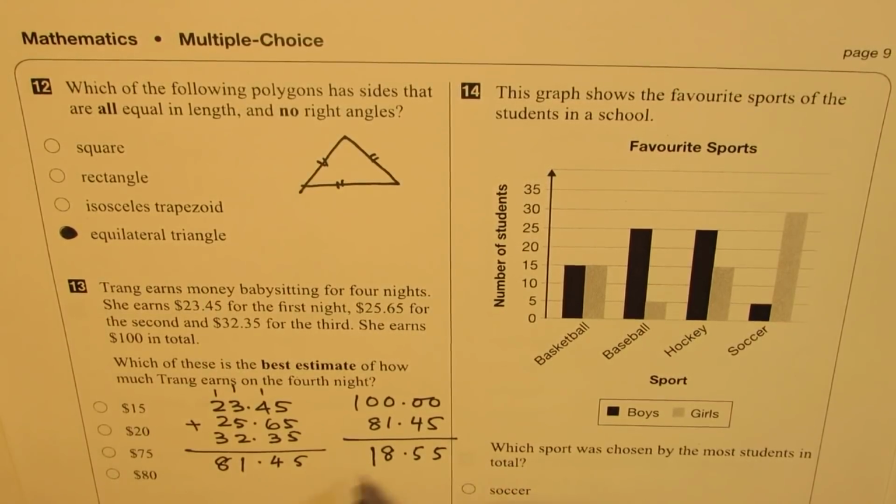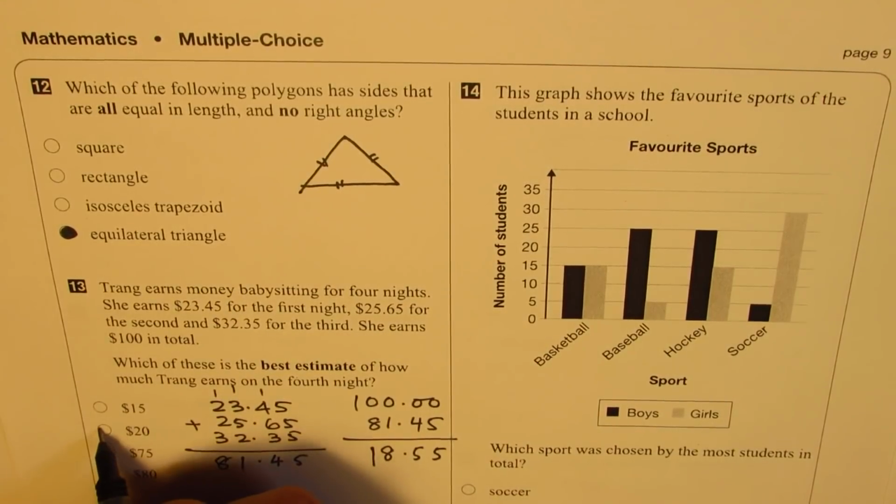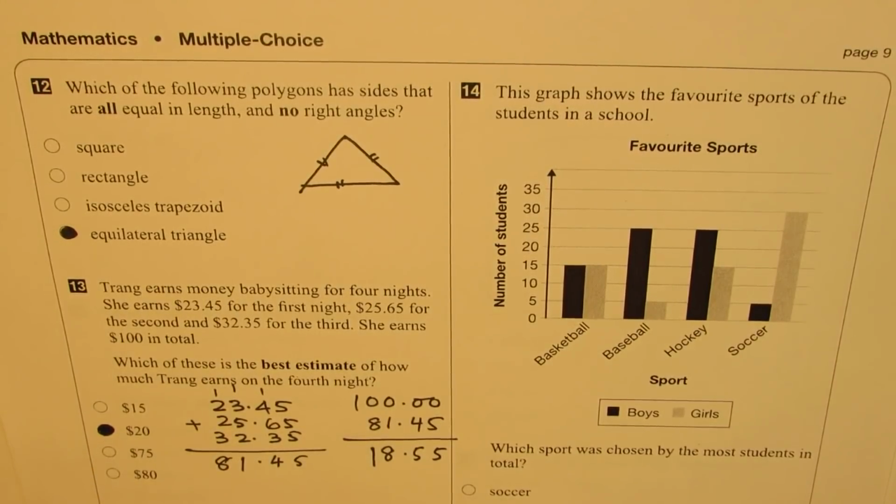18.55. Now 18.55 is closest to which amount? Well, it is closest to 20. So it is approximated. So we'll write 20 as our answer, right? So that is how we are going to do it. So it's rounded to the ones place.